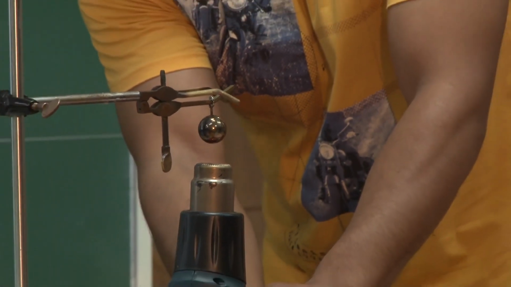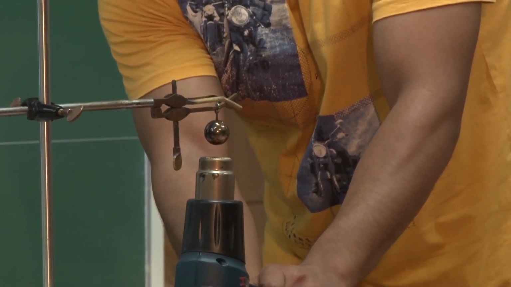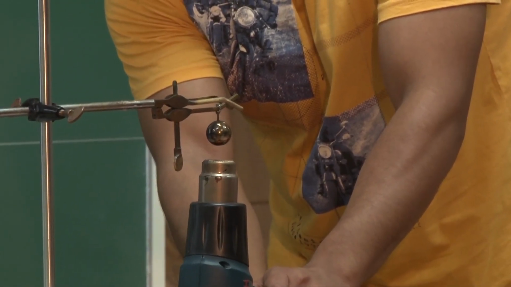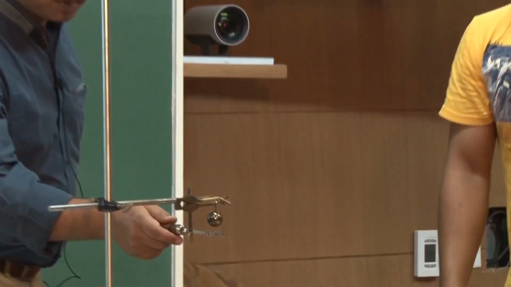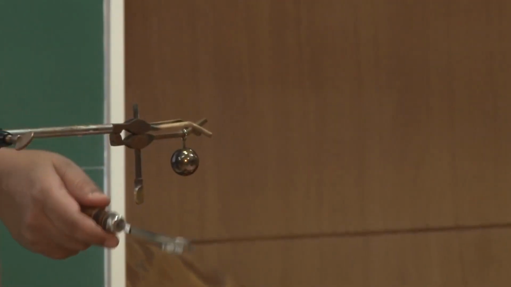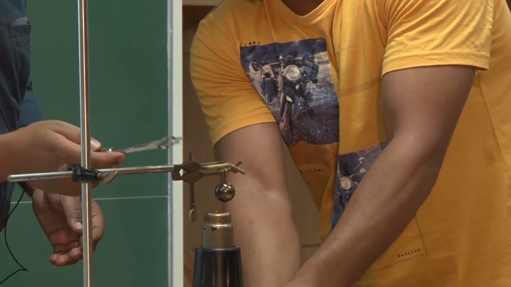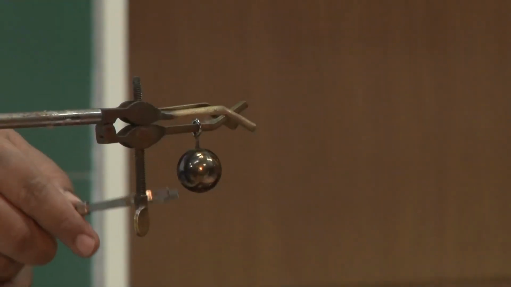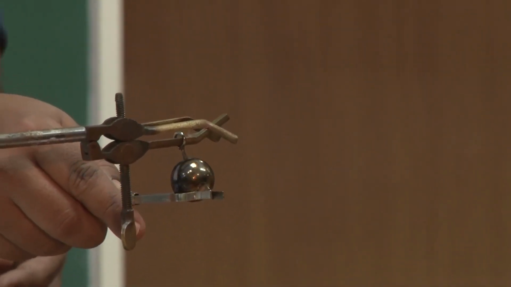We are hoping that the ball will still pass through this particular hole. So, we will see whether it is passing through or not. Still passing through. Yeah, so certainly it has expanded and therefore, it cannot pass.